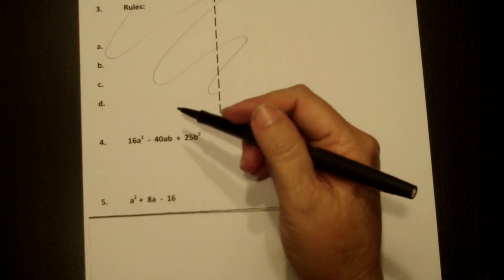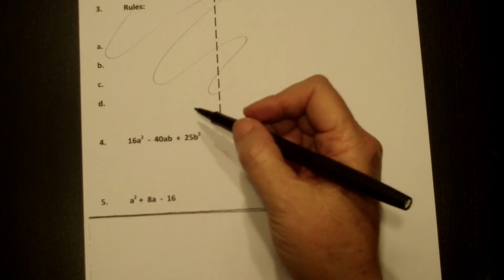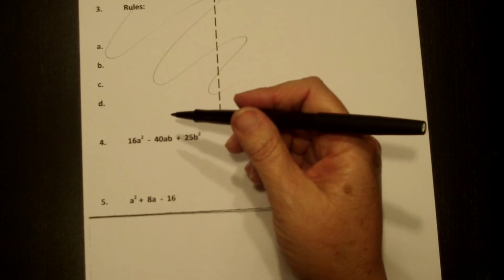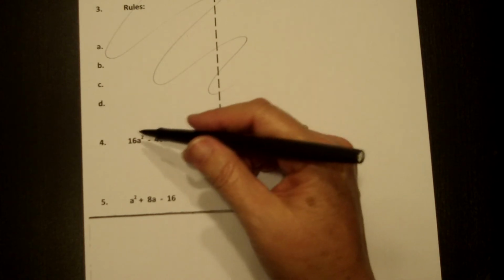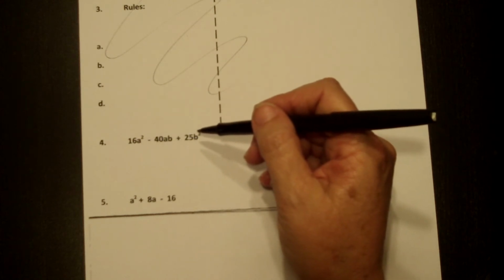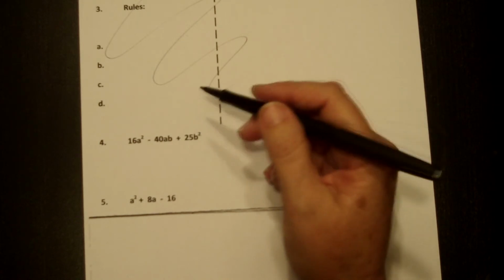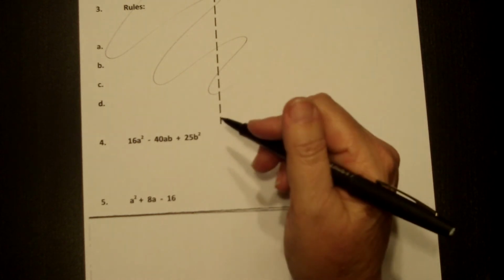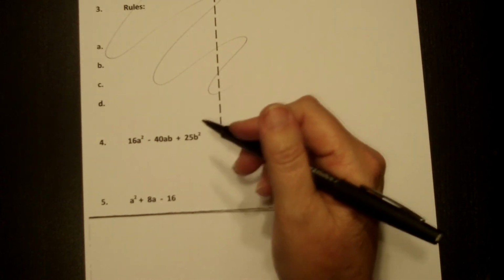Now notice, we've got A's and B's in this one, and the numbers are a little bit bigger. And on the SOL, I think they will even be bigger than this. So some of those big perfect squares that I was telling you that you might need to write on your paper, it's probably going to be to your advantage to do that.